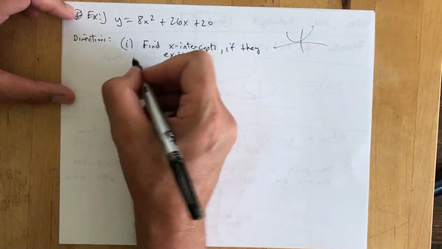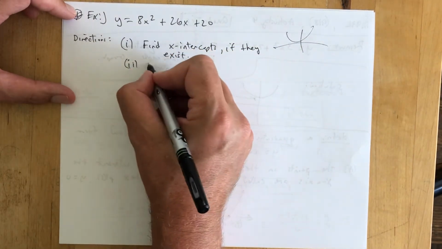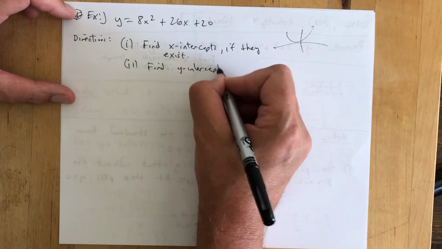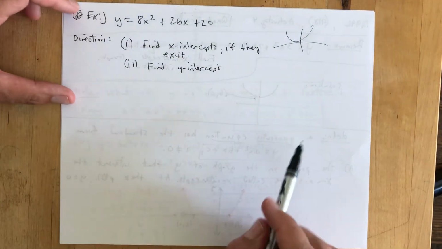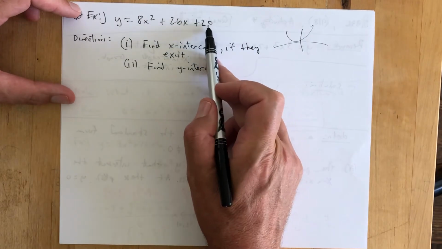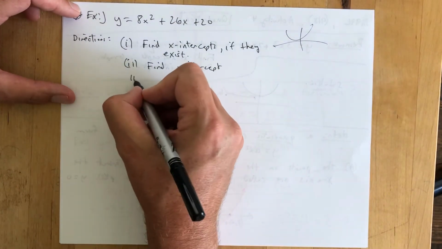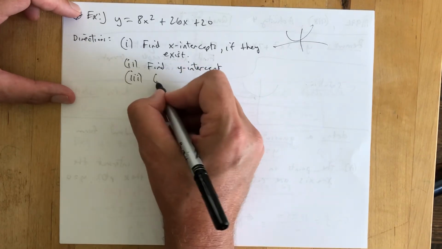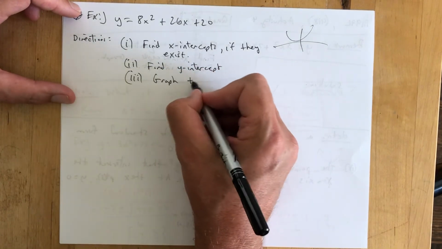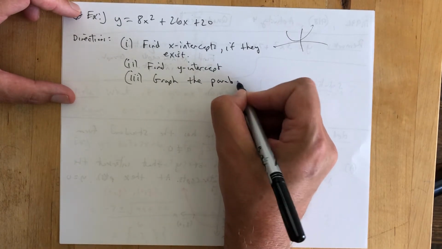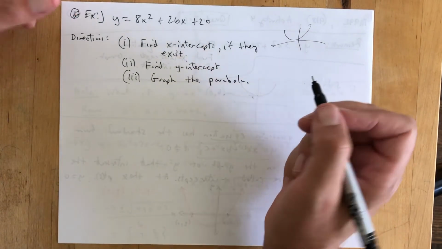Okay. 2, find the y-intercept. You should be able to look at this and see that the y-intercept is at 20. All right? And then 3, graph the parabola, which is what you get when you graph a quadratic. Okay.